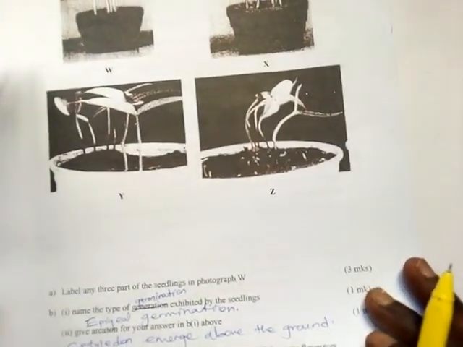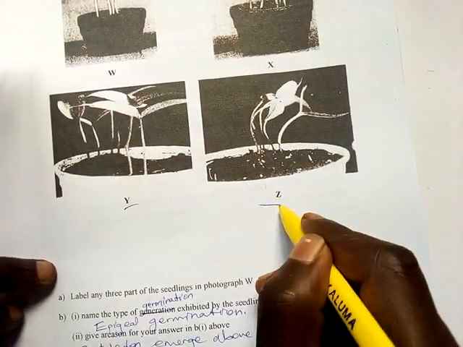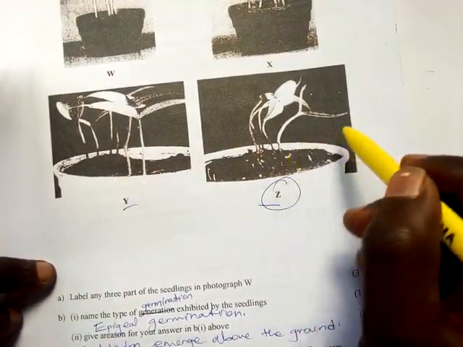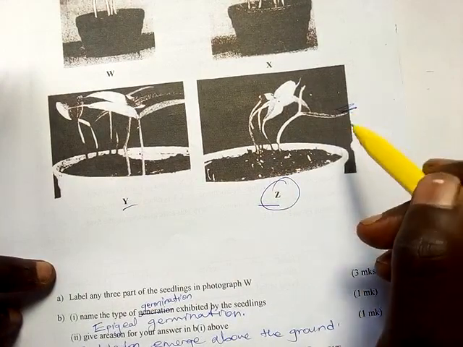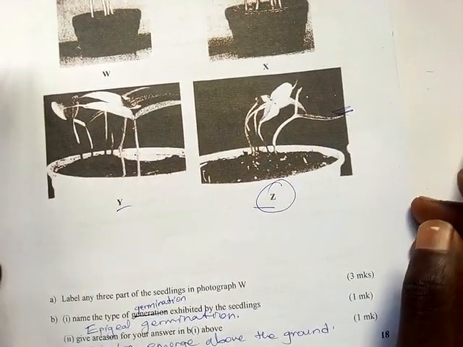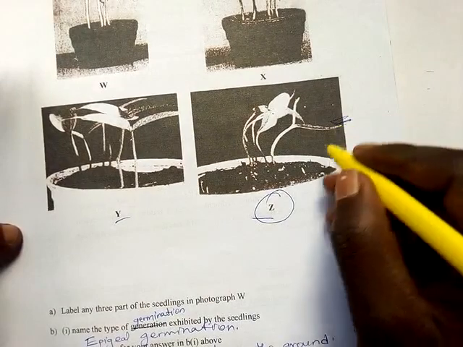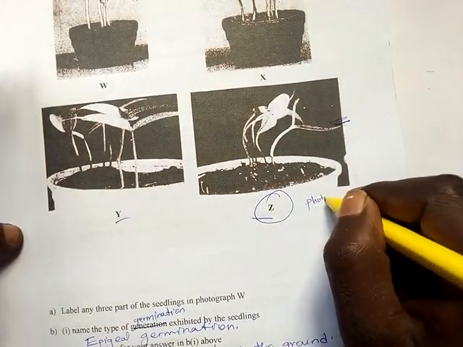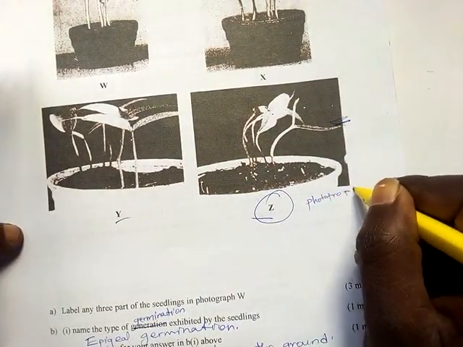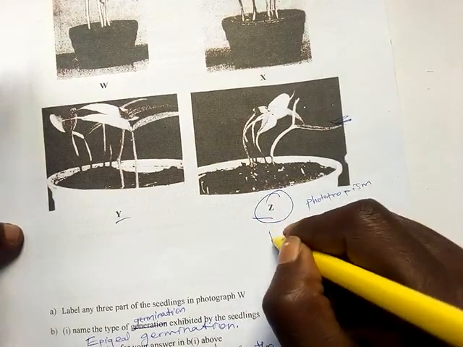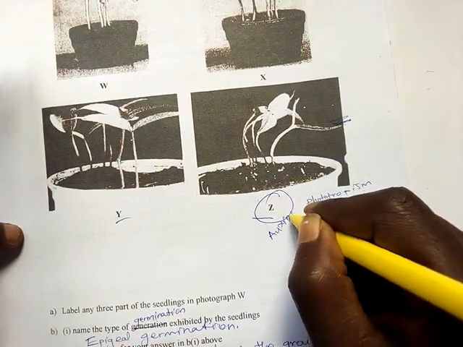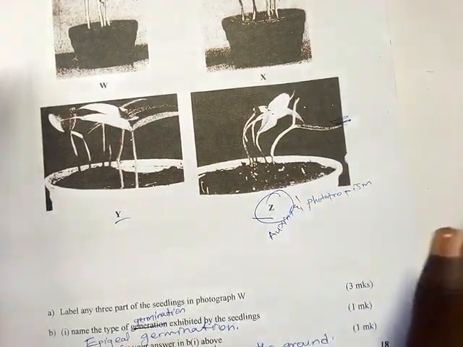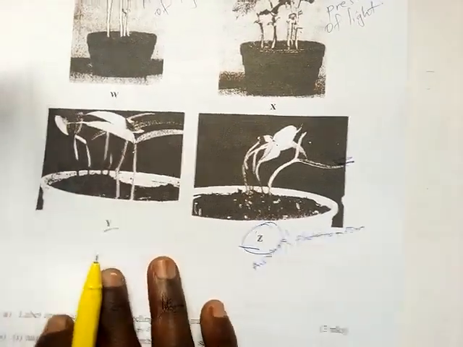Let's see those seedlings, Y and Z. Now this is simply phototropism, the relationship between auxins and phototropism. Now you should be able to describe the process.